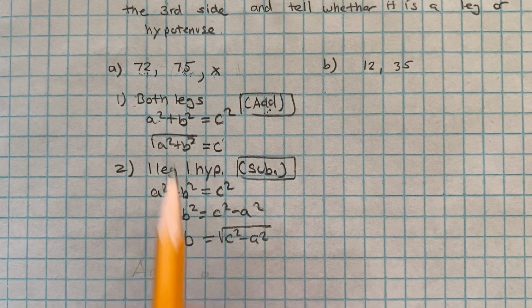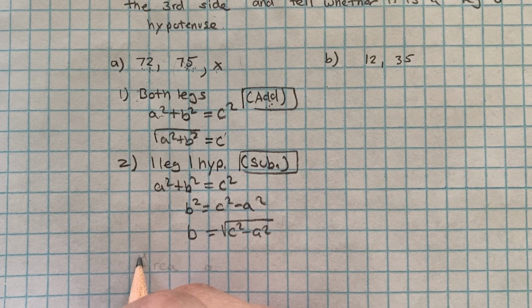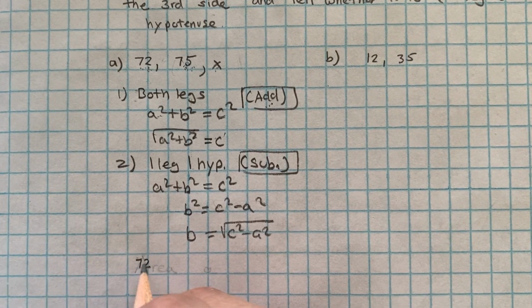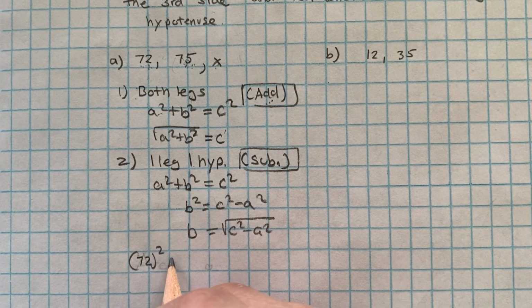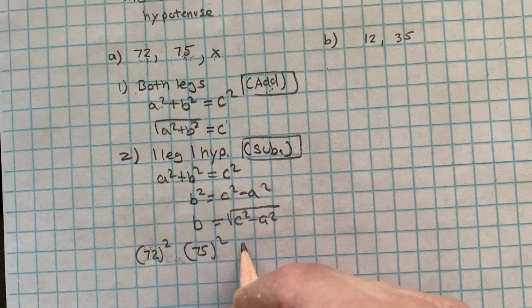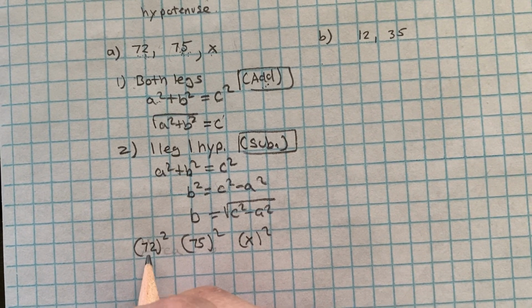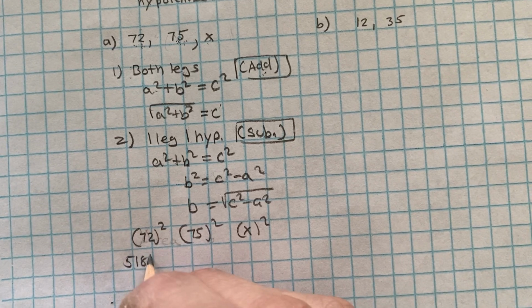So let's take a look. If we square 72, and if we square 75, and we square x squared, 72 squared, I believe if you use a calculator, you're going to get 5184.